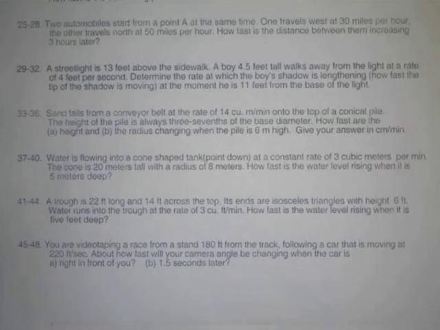Okay, and finally 45 through 48. These are the race car problem. You're videotaping a race from a stand 180 feet from the track, following a car that is moving at 220 feet per second. About how fast will your camera angle be changing when the car is right in front of you? And 1.5 seconds later.